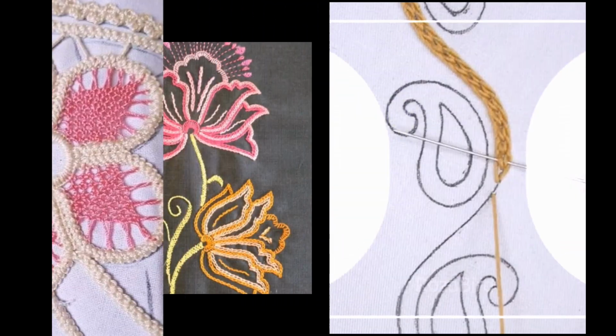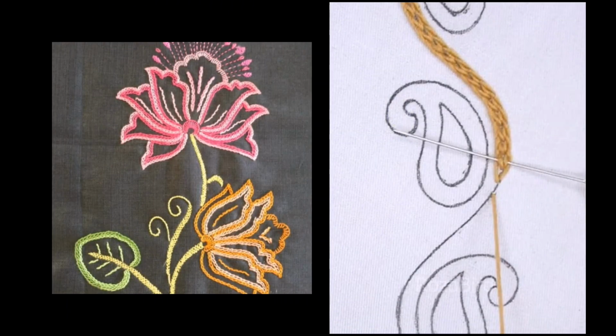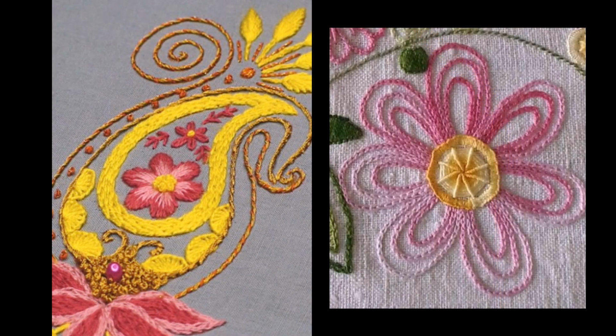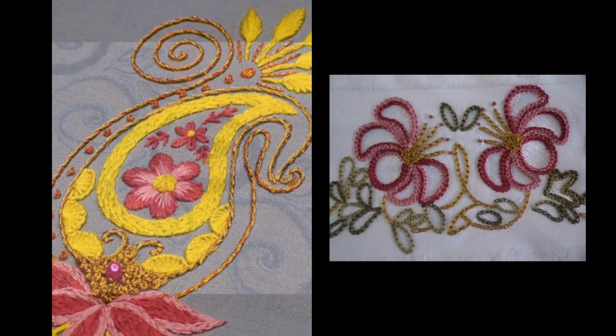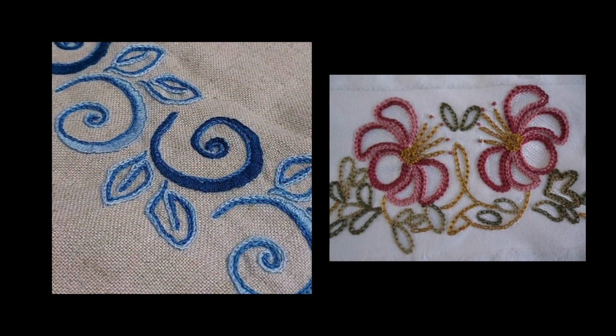Now let's talk about basic stitches. If you are a beginner, you can start with easy stitches like running stitch, chain stitch and satin stitch. These stitches are simple and stylish and very useful for many designs.